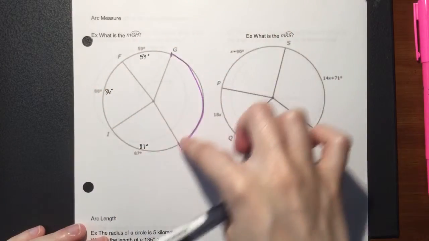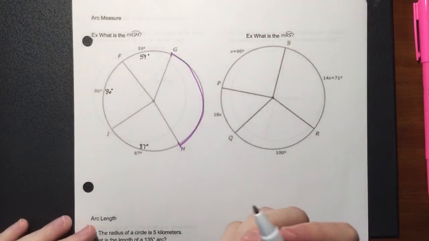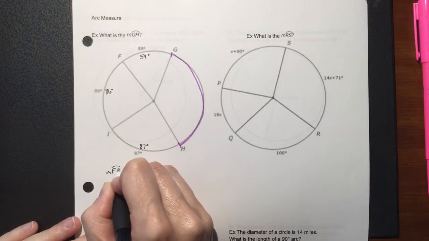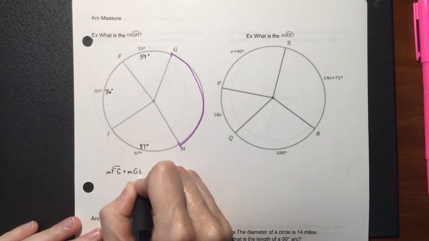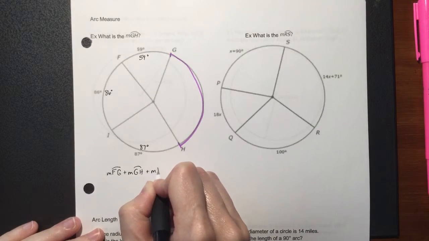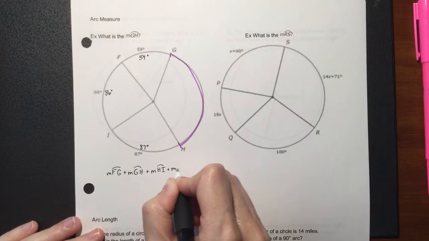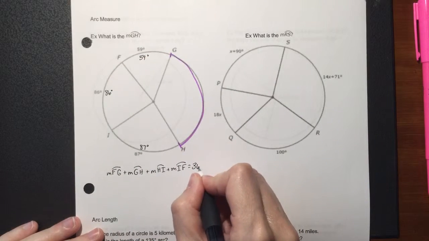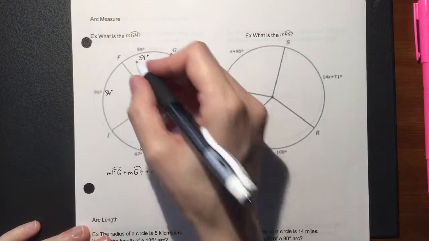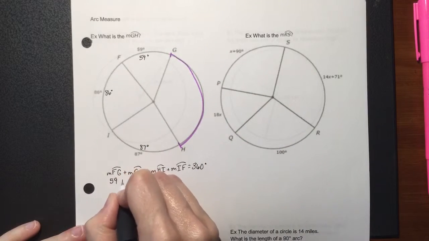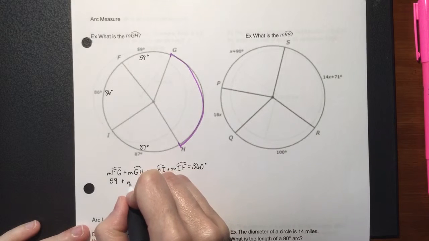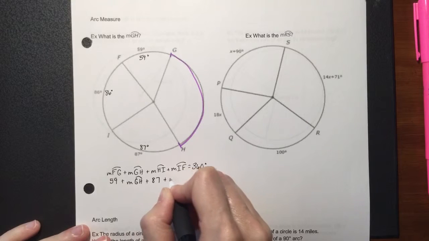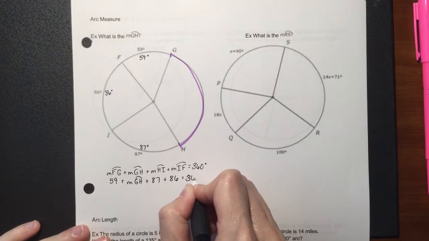If we took all of these arc measures and added them together, it'd be equal to 360 degrees. So we can write that down. The measure of arc FG plus the measure of arc GH plus the measure of arc HI plus the measure of arc IF, and that puts us back at the beginning, is equal to 360 degrees. FG is 59, plus GH we don't know, so I'm going to leave it as the measure of arc GH, plus HI is 87, plus IF is 86, is equal to 360 degrees.